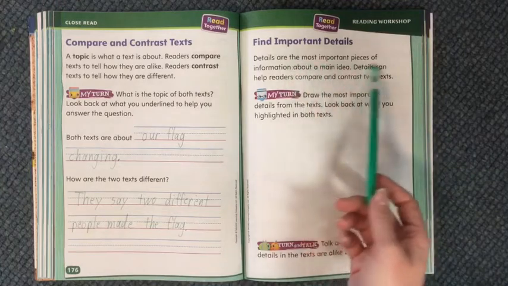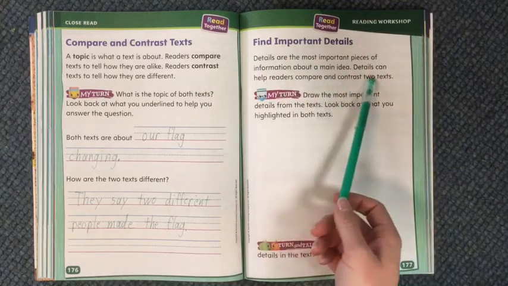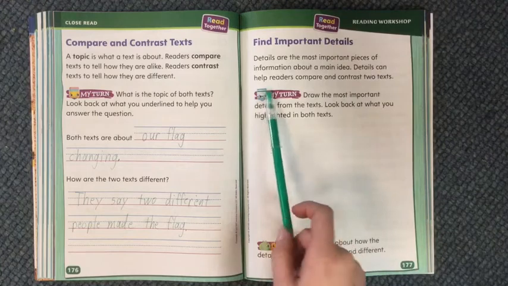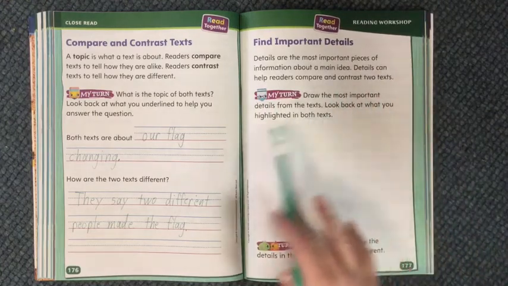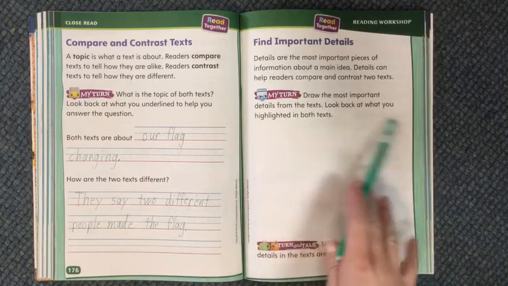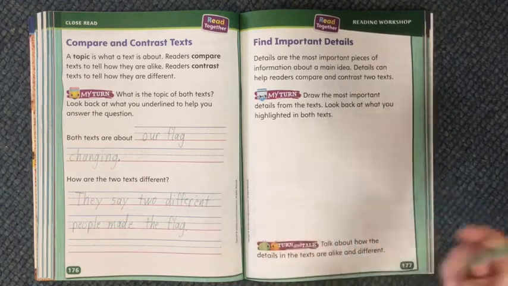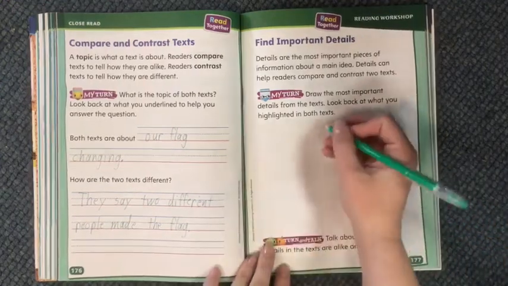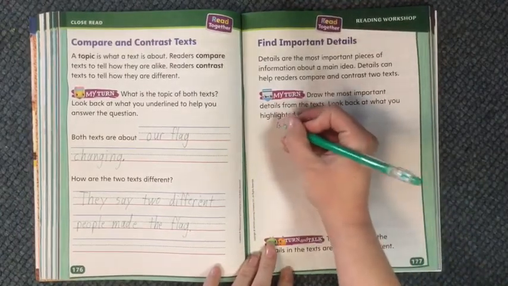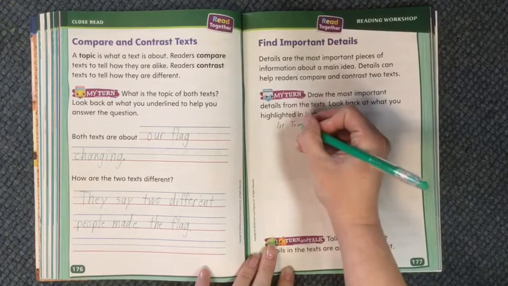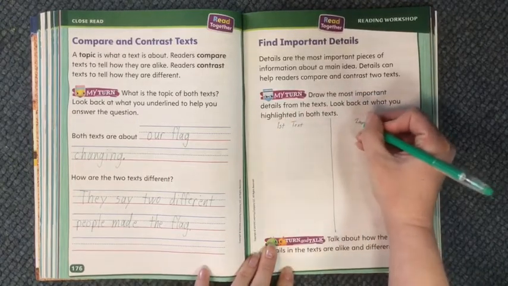Details are the most important pieces of information about a main idea. Details can help readers compare and contrast two texts. Draw the most important details from the text. Look back at what you highlighted in both texts. So I'm going to draw a line. That way I have my first text and my second text.